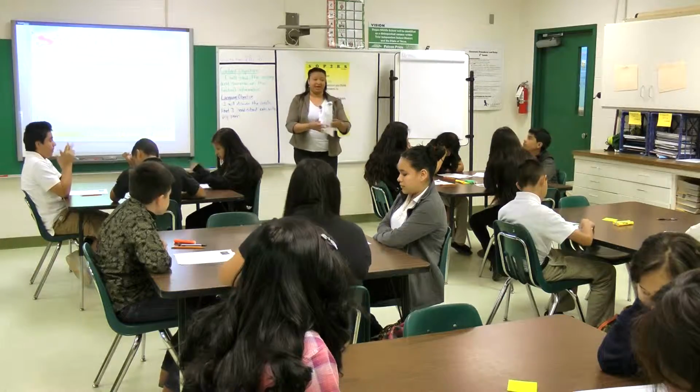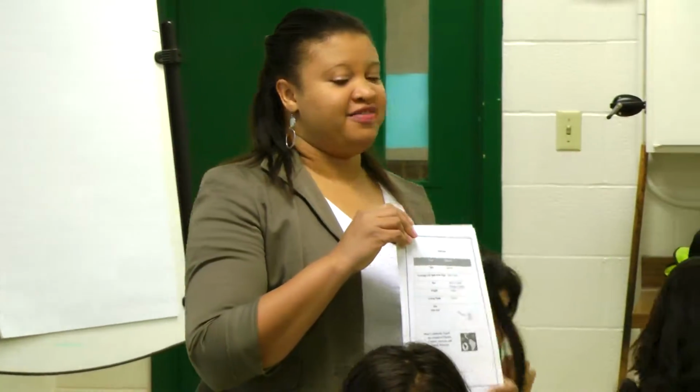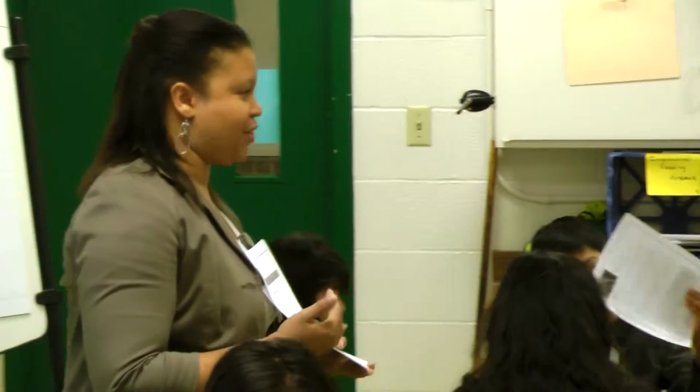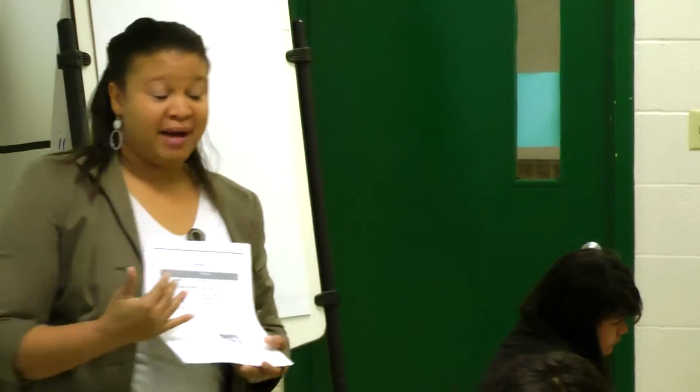What about the very back page? Okay, those are text features. It's a graph that gives us information about vampire bats. We have not even read the article yet, okay? But we already know some information about bats.